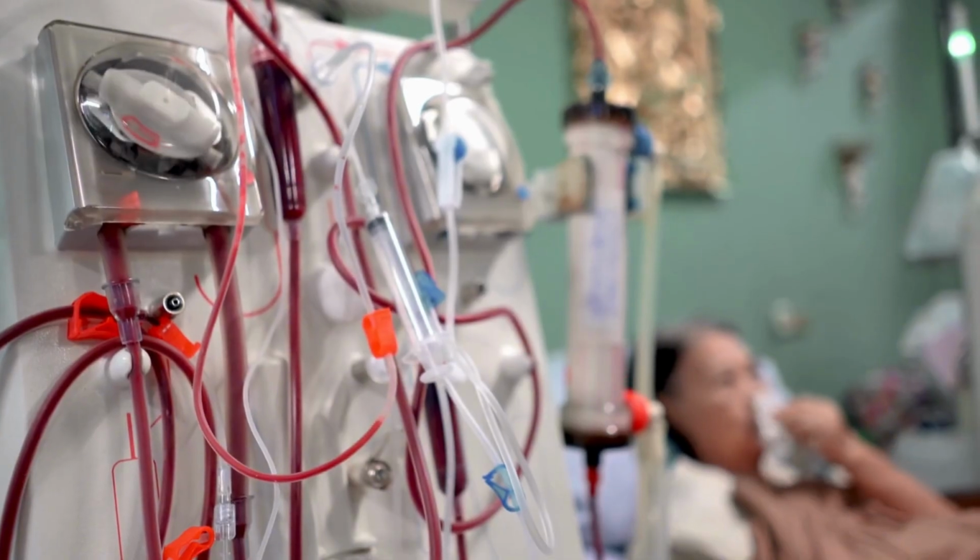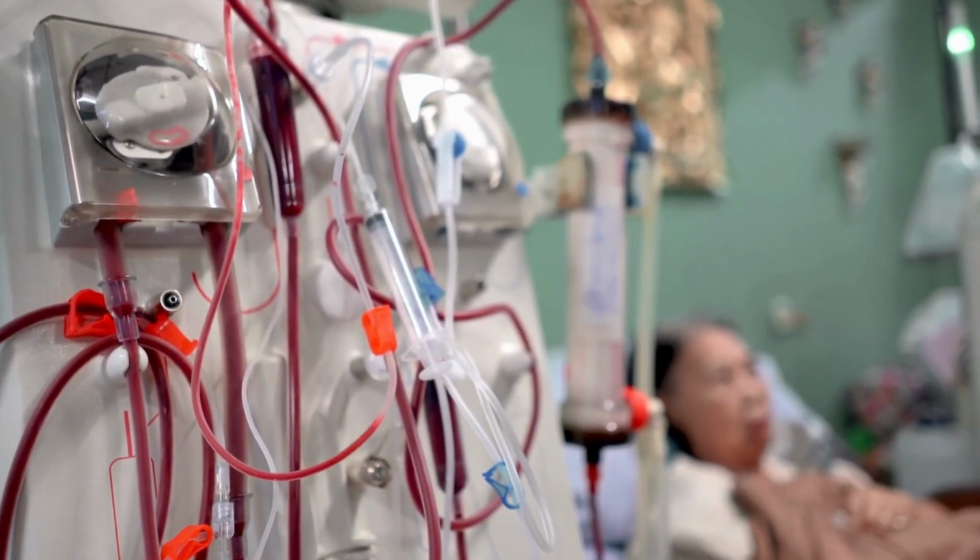And in extreme cases, when diabetes or blood sugars are not well managed for an extended period of time, it can result in people ending up on dialysis due to kidney failure. It can result in blindness and even amputations.